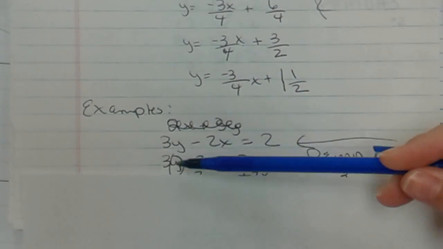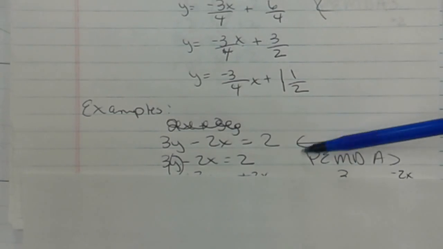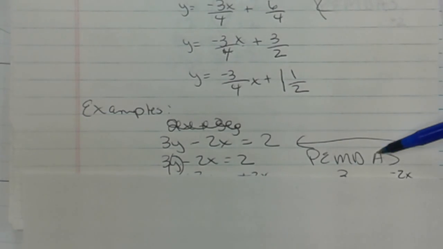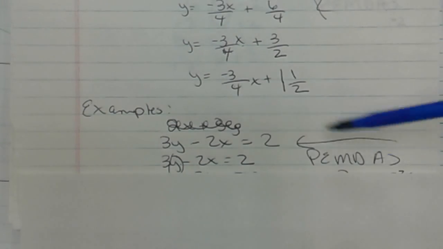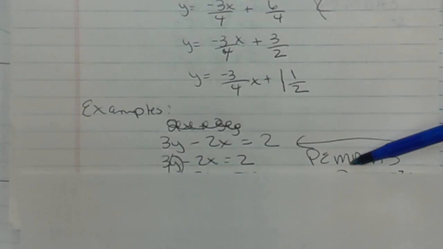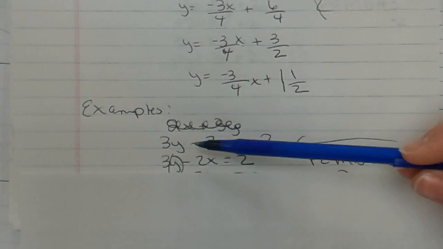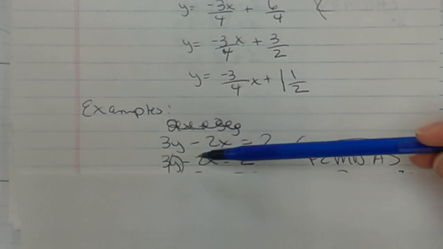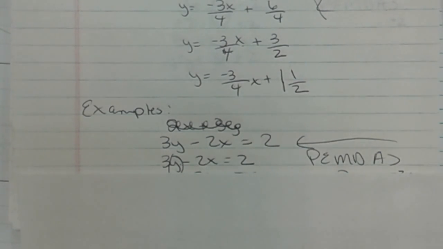So we know that in order to isolate something, we have to go into reverse PEMDAS. I've written out PEMDAS, and then I put the reverse sign to remind me that whatever is happening to y, I need to do it in reverse. Correct? Okay, so what is happening to y? Well, we know that 3 is being multiplied to y. And what is happening to this 2x? It is being subtracted. We are subtracting 2x.